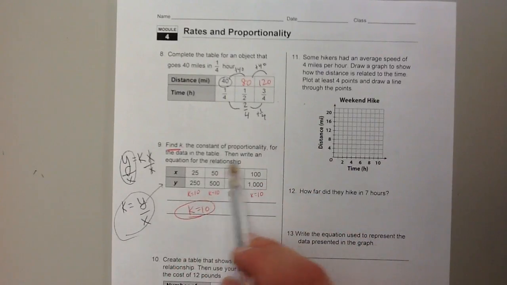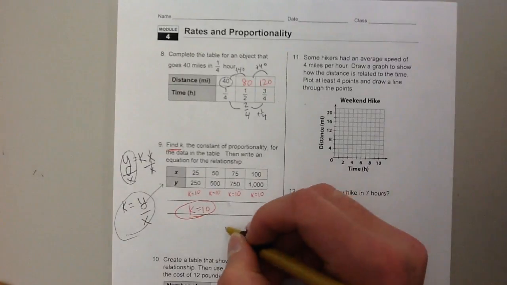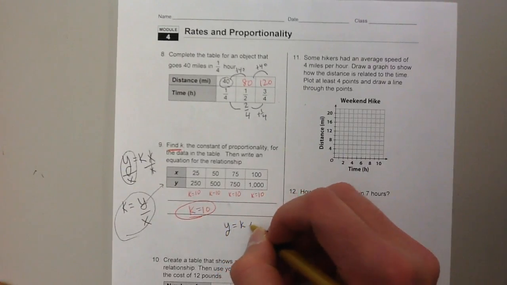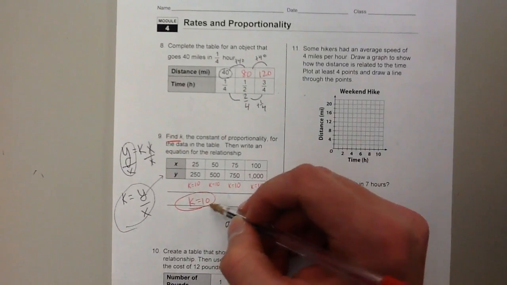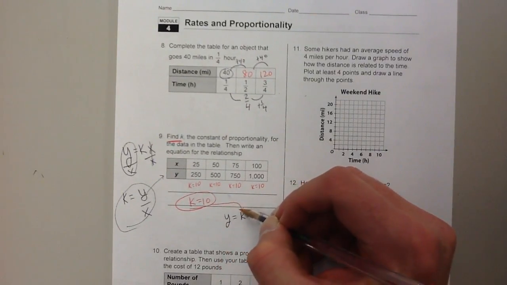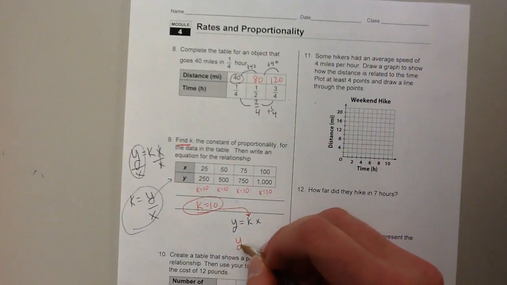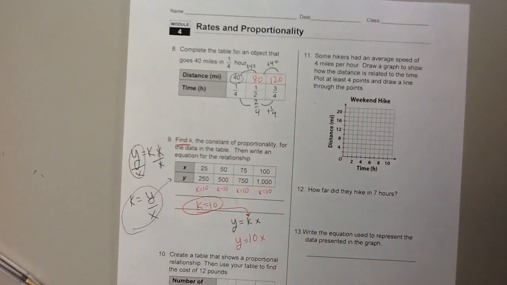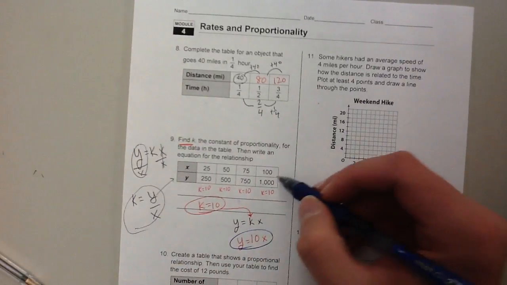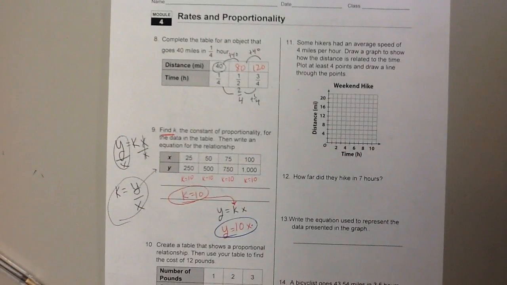All right, but then I need to write an equation for the relationship. So the original equation is y equals K times X. And so if I know what K is, I can plug the value of K in for K in the equation. So my equation is y equals 10x. This is my equation. So based on the data in this table, I get this equation, y equals 10x.